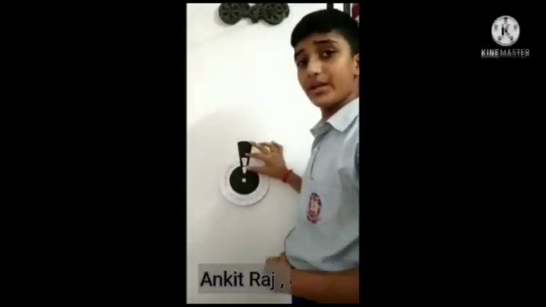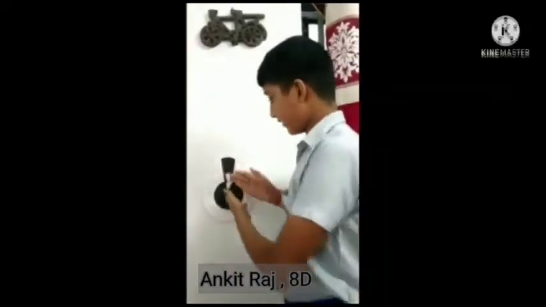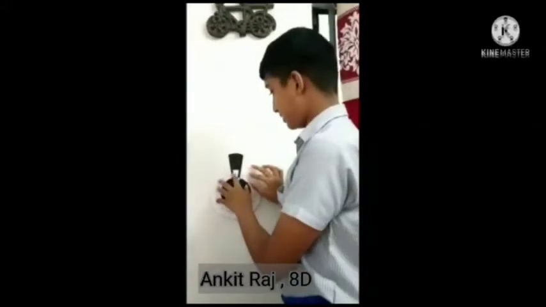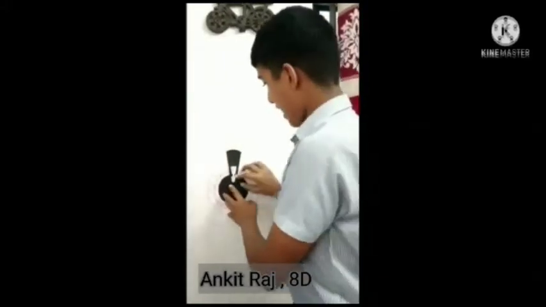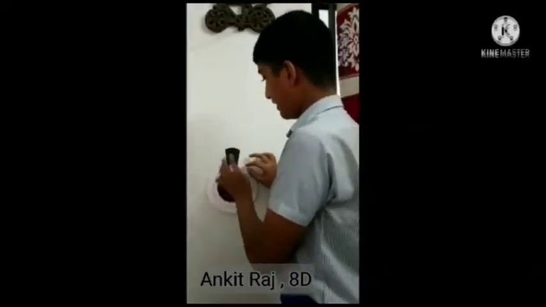I am Ankita Singh from class 8. Today, this is my maths exhibition of chapter squares and square roots. In front of you, I have made a working model with the squares. I am going to show you the squares up to 18.